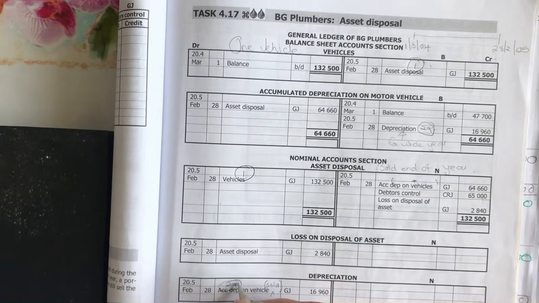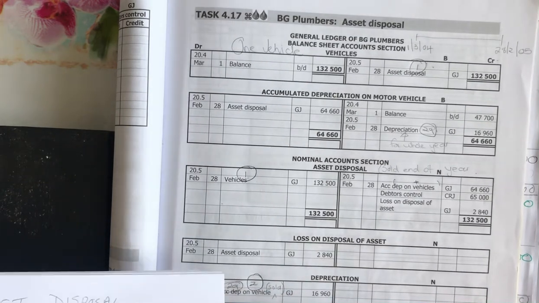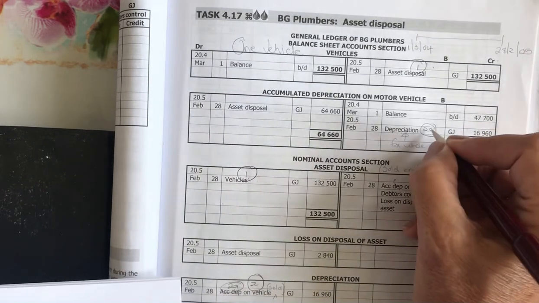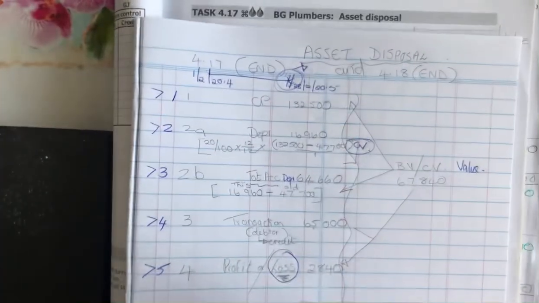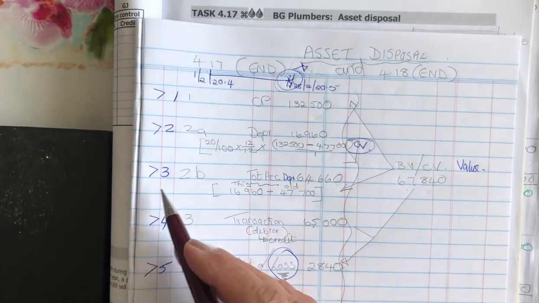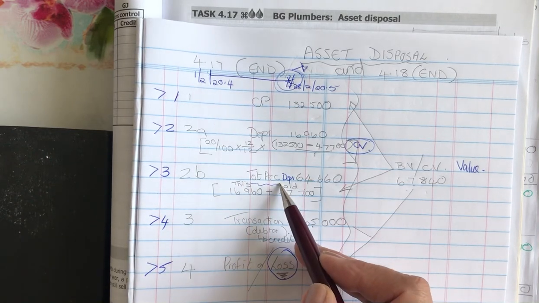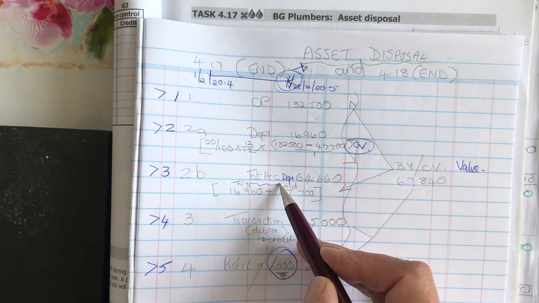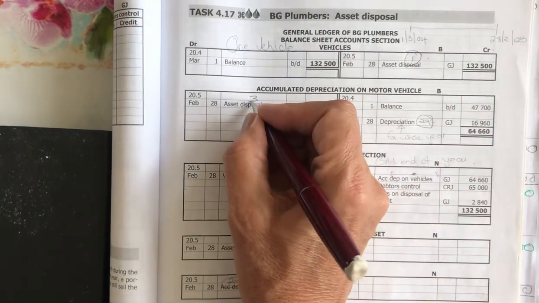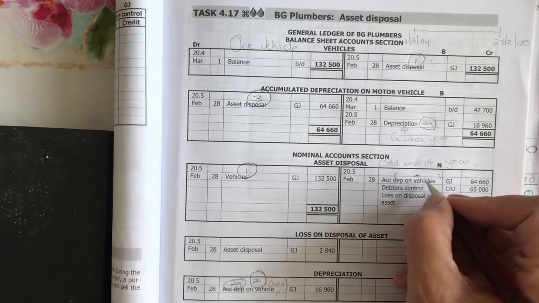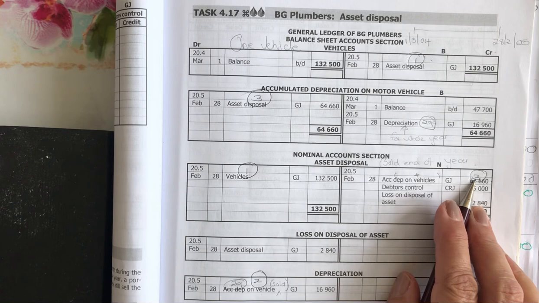Depreciation debit, that's number 2. And accumulated depreciation credit. Number 3, or 2B, number 3, add the total and take it to asset disposal. Total accumulated, there it is, there's your number 3, going to asset disposal.